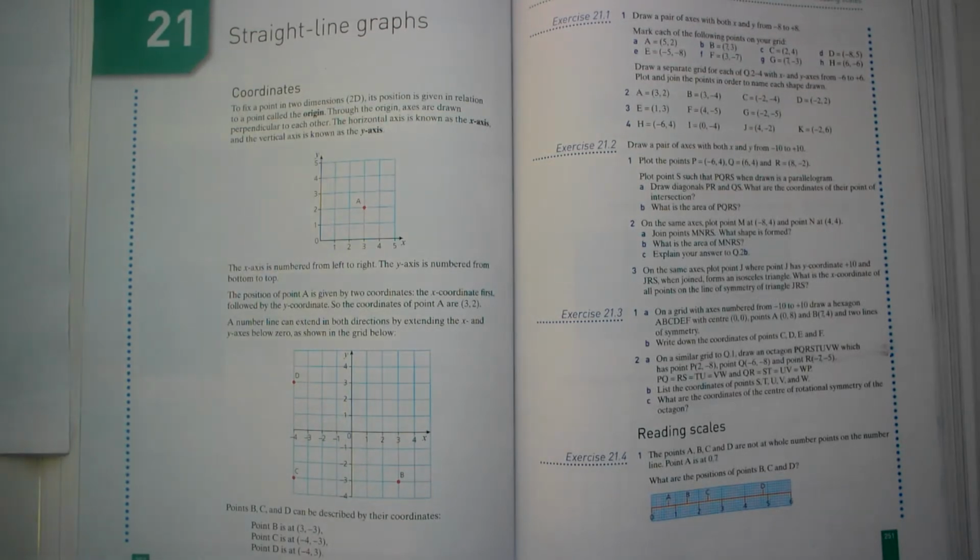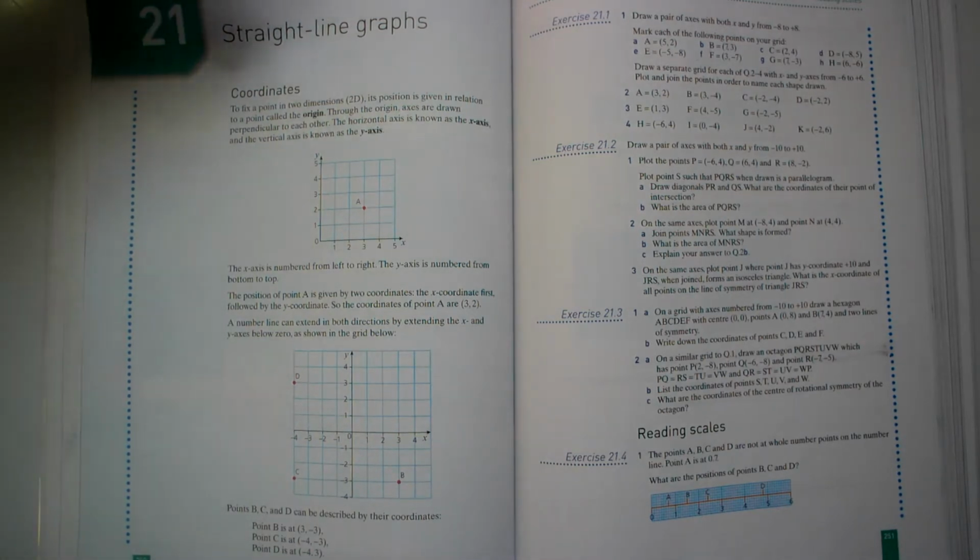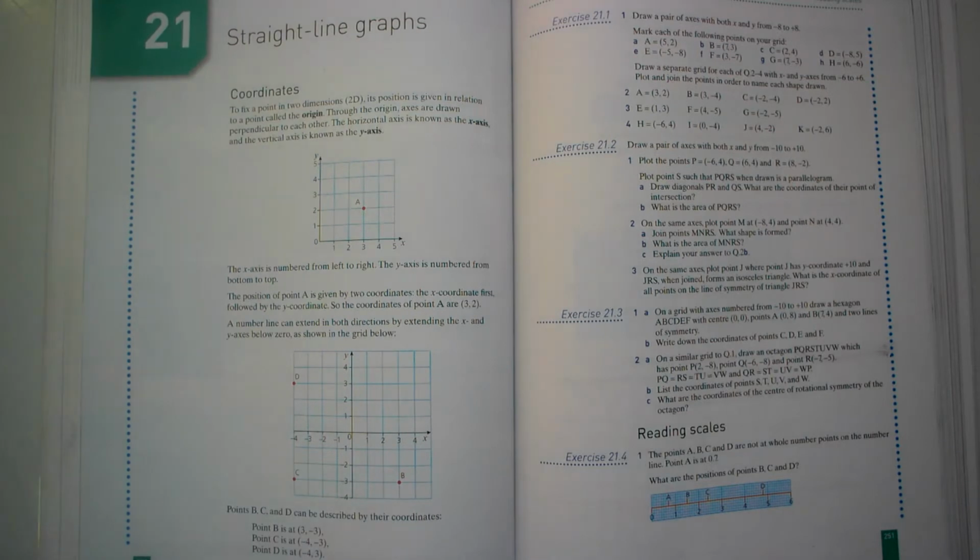Hi guys, today we are going to learn straight line graph. Okay, I will separate this chapter into two videos so that we have a shorter length of the video.